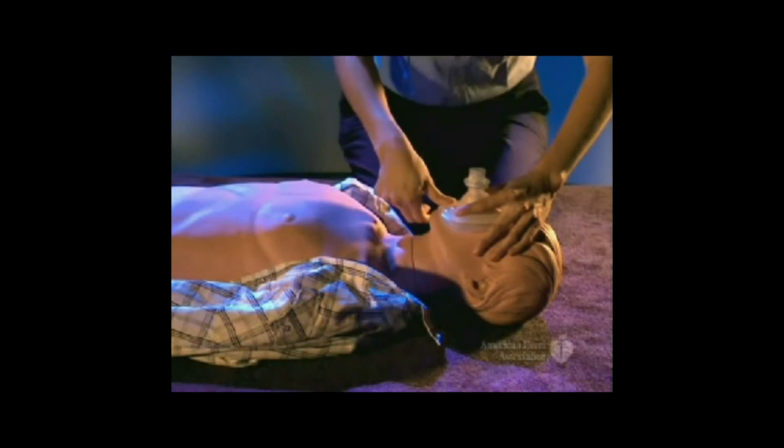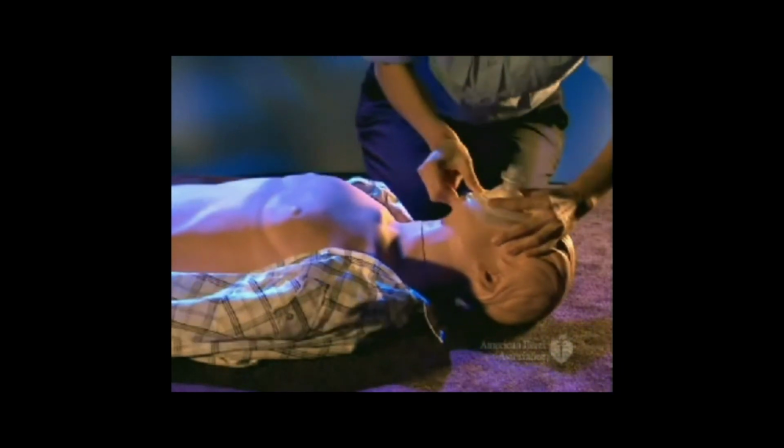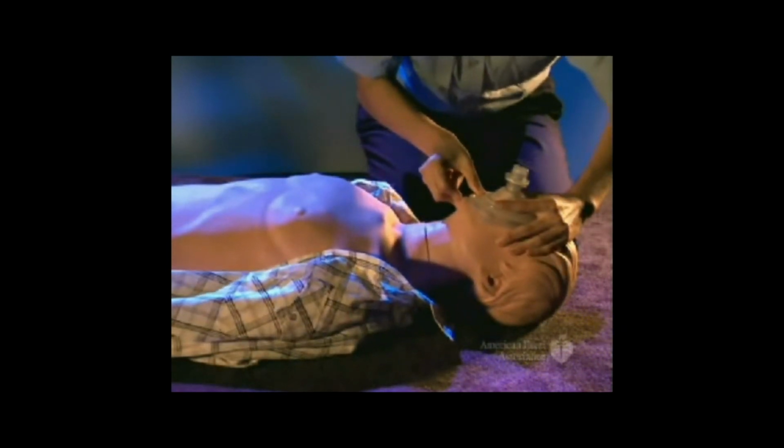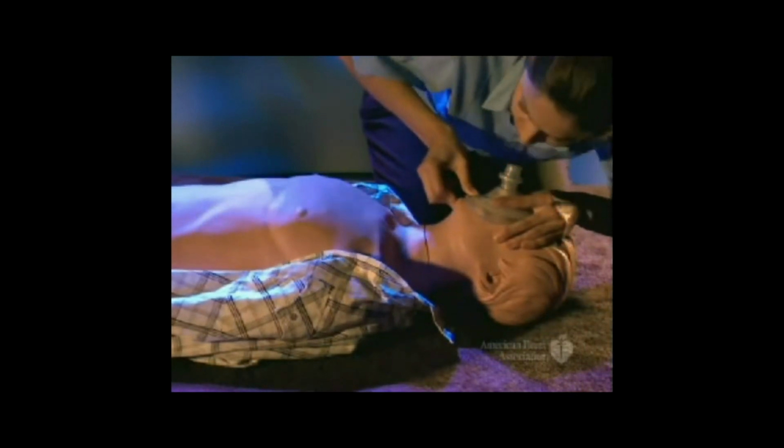Place the thumb of your other hand along the lower margin of the mask. Open the airway using a head tilt chin lift. Press the mask down and lift the jaw to hold the mask tightly against the face, and give 2 breaths while watching for chest rise. Each breath should be delivered over 1 second.